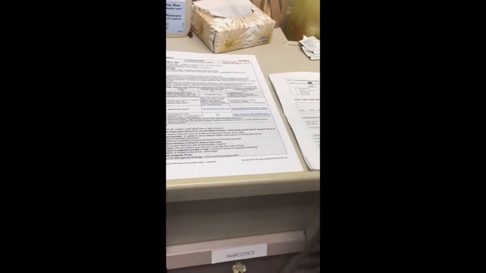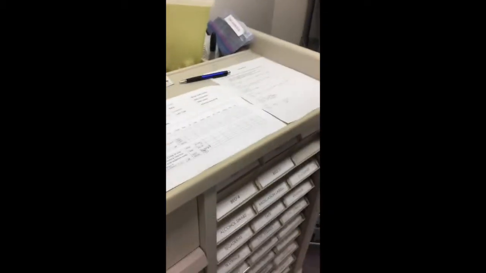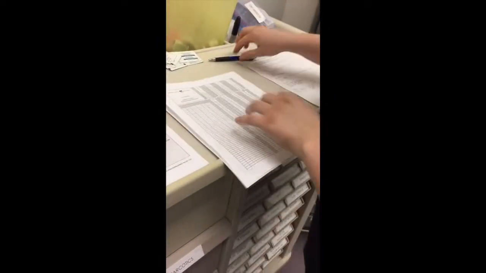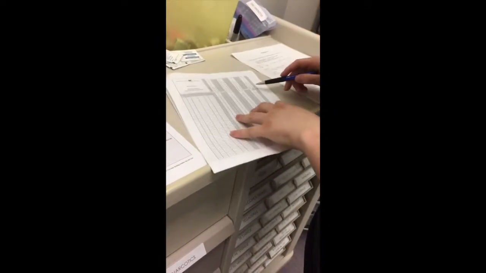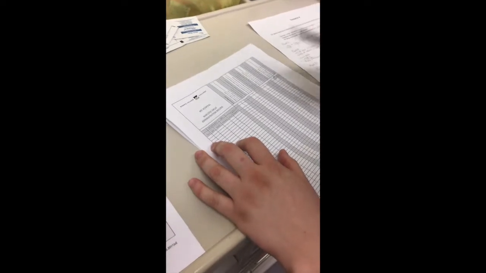Okay, so now I'm going to get it out. I need another nurse with me because this is a narcotic. So I have my lovely nurse, Sarah, here with me. We're going to take it out of the narcotic drawer. We're going to pretend this is the narcotic drawer. Now we need to look at our narc count. It says we should have 1 of the morphine 10 milligram per mil amps.